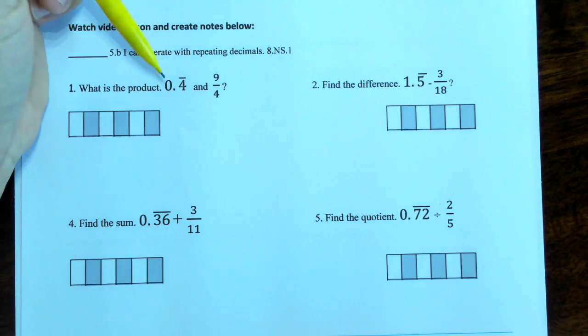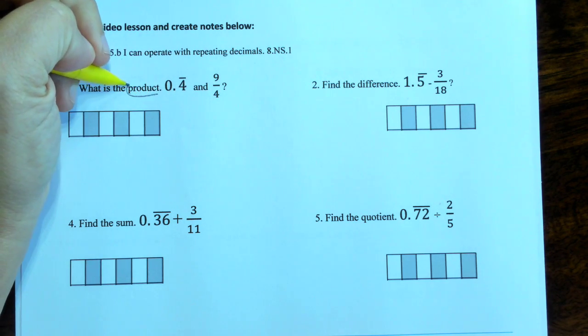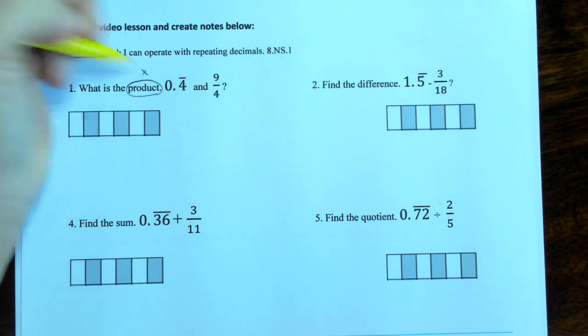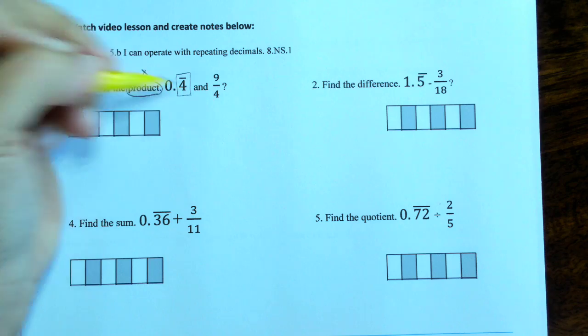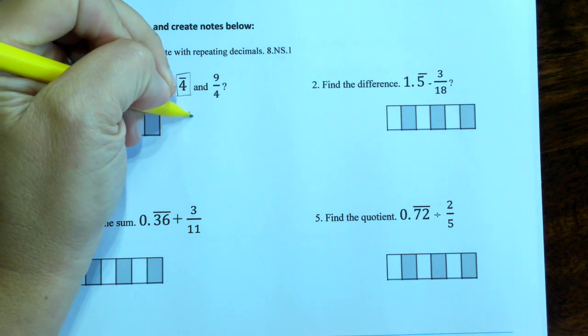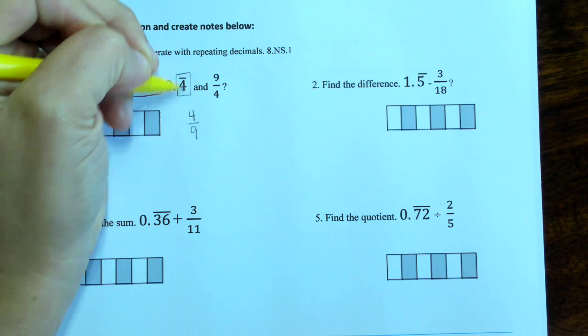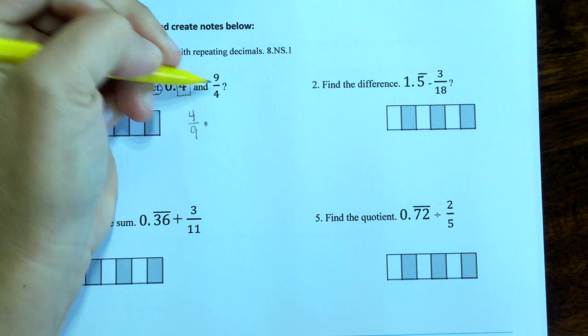It says, what is the product of 0.4 repeating and 9/4? So first we need to know what the word product means. And product is standing for multiplication. And we know that a one-digit repeater, repeating the same 4 over and over, is going to be over 9. So the number we have here is 4/9, because 0.4 repeating is 4/9. And we're going to get the product, so it's multiplication, of 9/4.